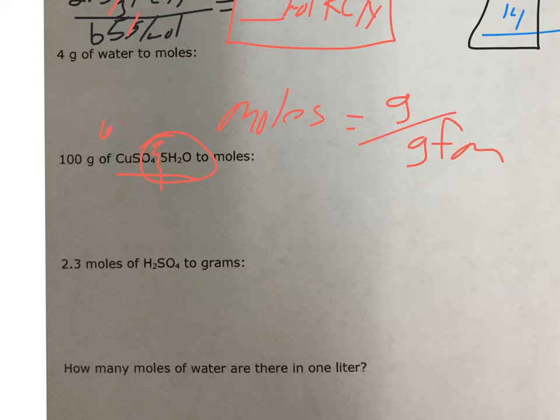So copper is 64. Sulfur is 32. Oxygen is 16, and you have 4, so 16 and 4, that's 64. And then you're going to add 5 times 2. How many hydrogens is that? 10. And then 5 times 16 for oxygen, that's an 80. 5 times 16 is 80. Then 80 plus 10 plus 64 plus 32 plus 64. That's going to be 250 grams per mole.